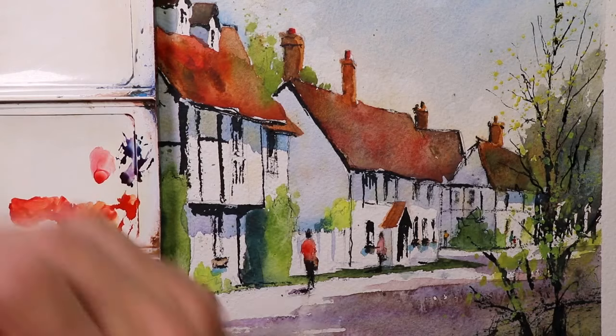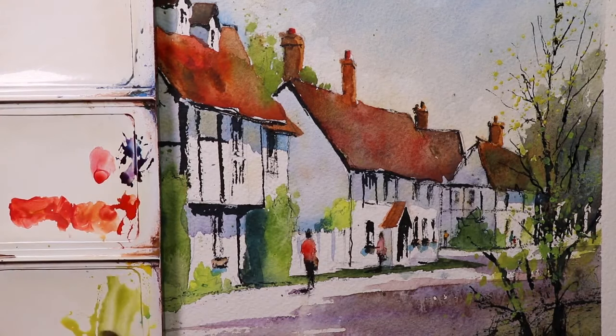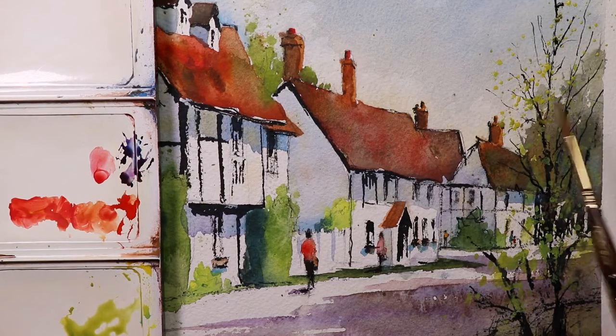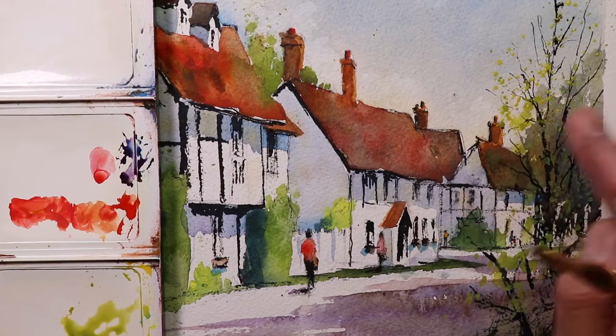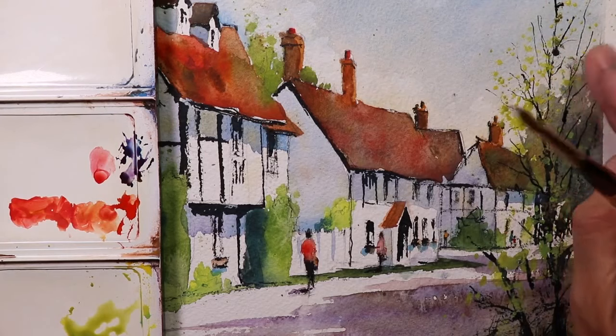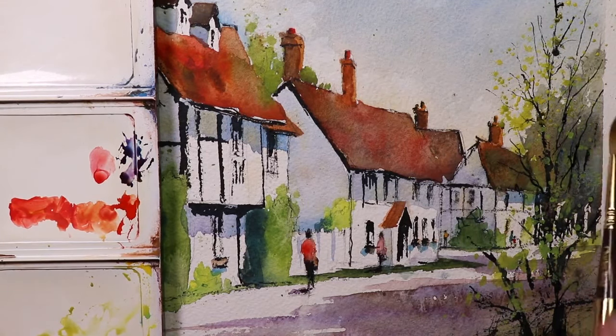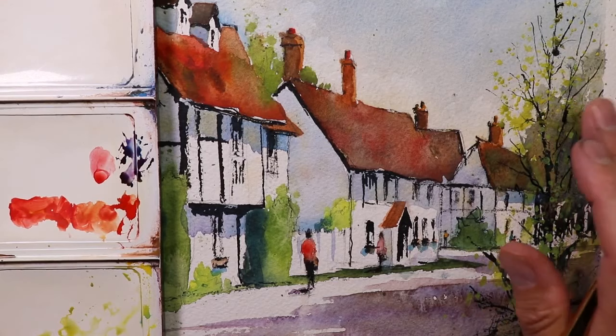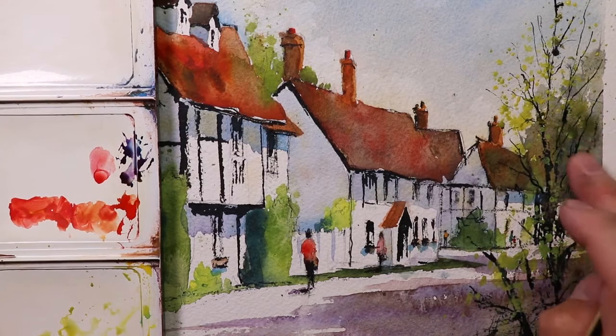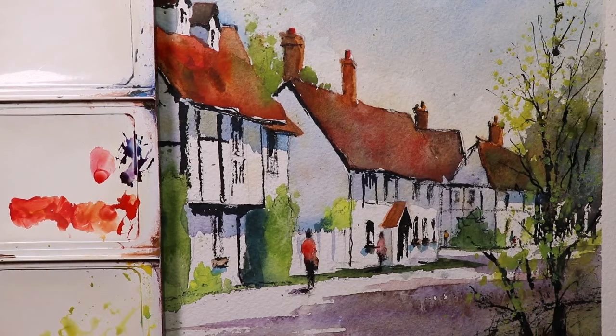Interesting shapes and an interesting feel, but yet not trying to go too much with too much information on that area. Perfect. See that? Just like that.